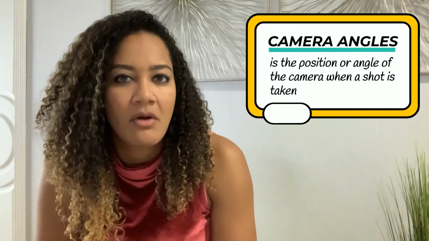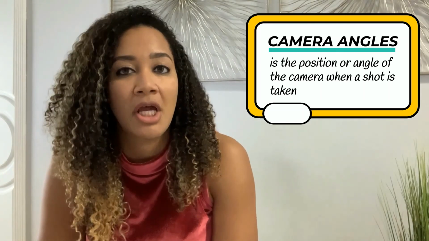Today I wanted to talk to you about a technique that you have probably encountered a lot in movies and TV shows that can actually be applied to e-learning. This is the use of camera angles, which essentially is the position or angle of the camera when a shot is taken.